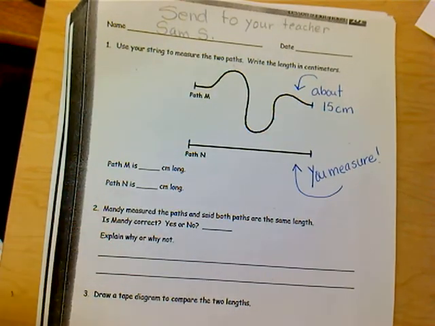I'm still sad that I have quite a few people who don't think they need to send me their exit ticket. And so I don't even know what you're doing because I never see your work. So this is an important part of what you're doing for math. And we'll see you tomorrow.